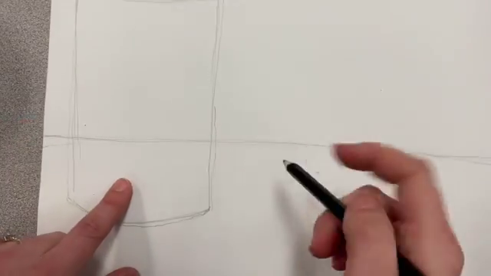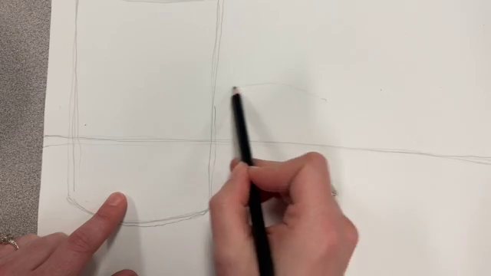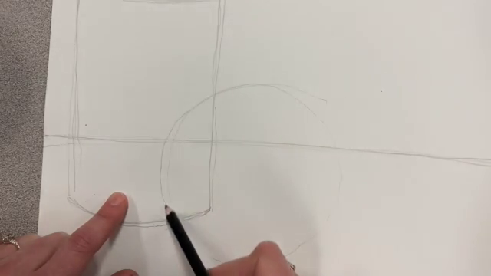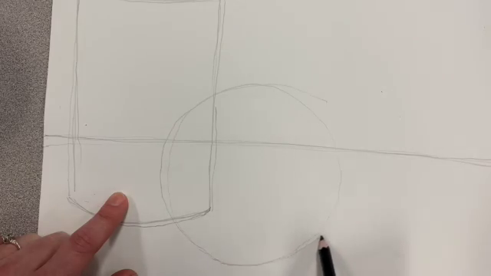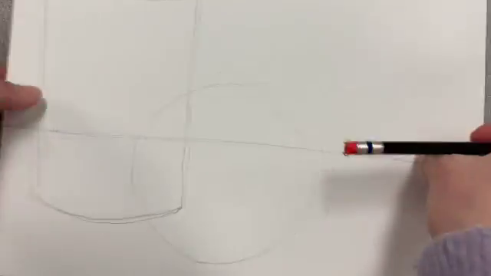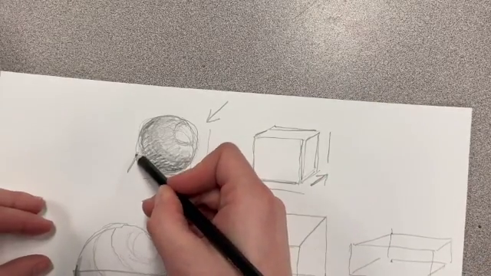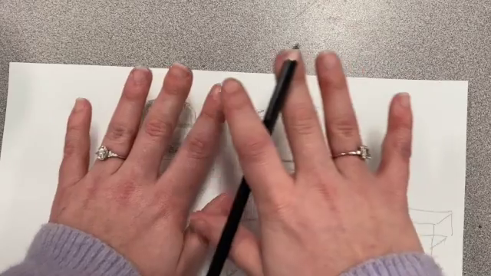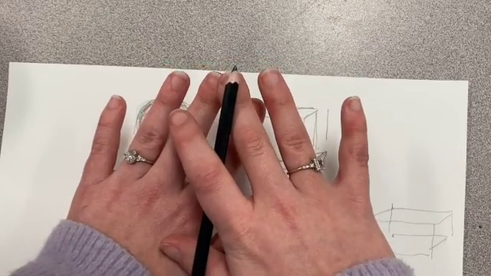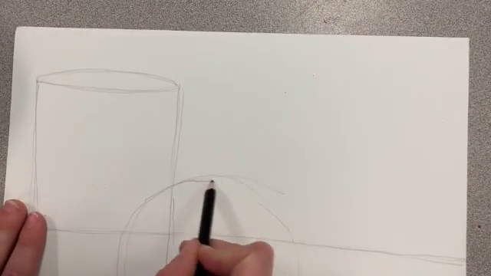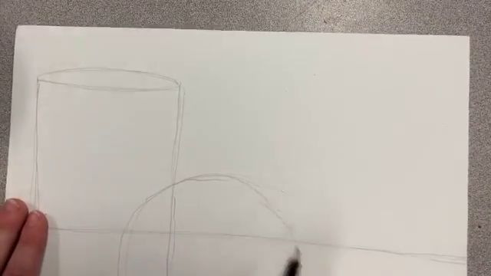Now, the key with this project is going to be overlapping our forms, and this helps them look even more realistic because, like we talked about, shapes only have height and width, but things with depth go in front of each other, right? When they're overlapping, that's one of the tools that we use in art to show that things have form. So some of your shapes need to be overlapping each other.